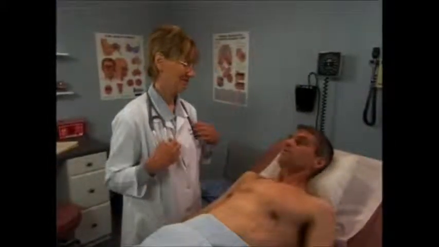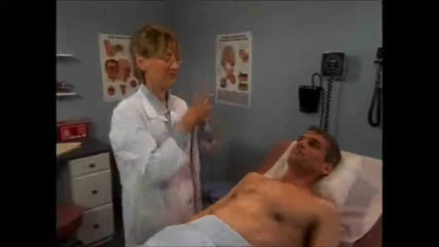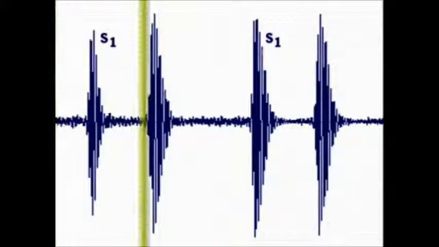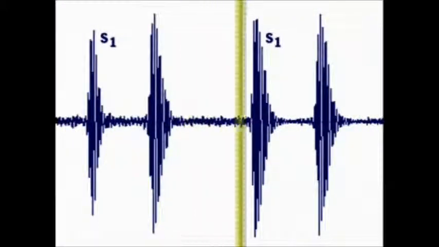Auscultation of heart sounds is an important skill that leads directly to several clinical diagnoses. Before auscultating the heart, let's review normal heart sounds. Closure of the heart valves creates a pair of audible heart sounds. The first sound, S1, arises from closure of the mitral valve.